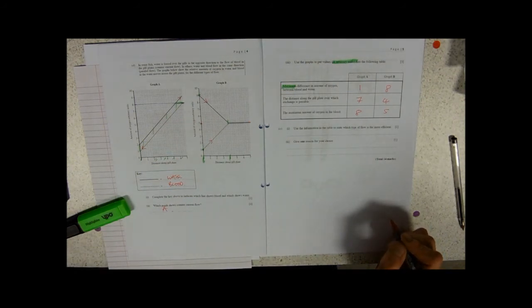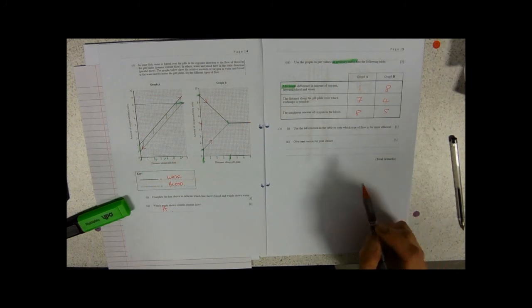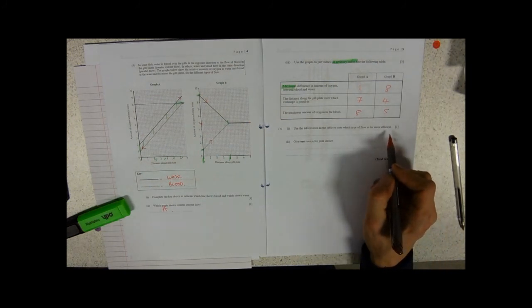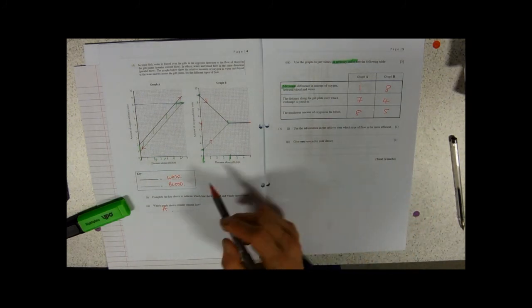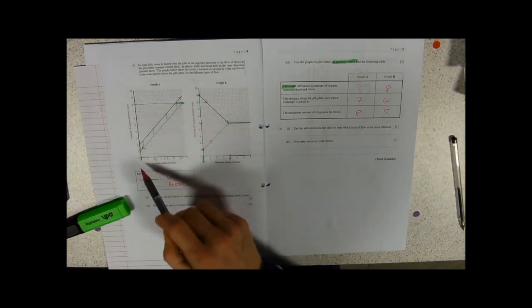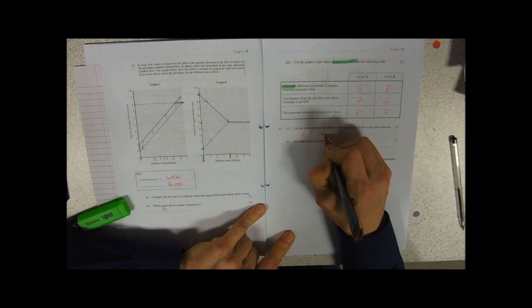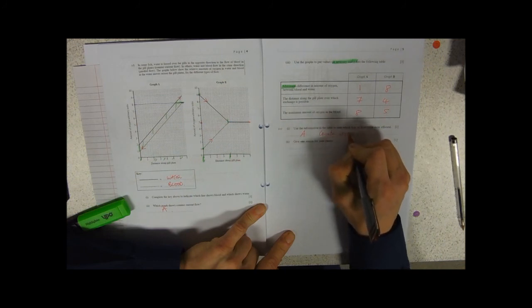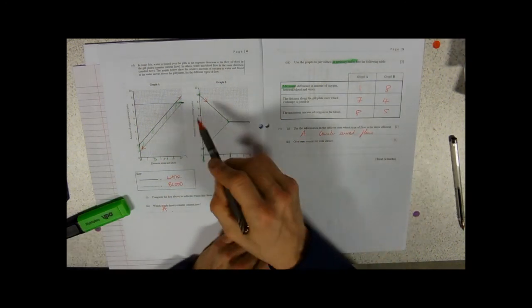We'll be fine there. Use the information in the table to state which type of flow is more efficient. You should just know this anyway. It's more efficient in graph A, the counter current flow. So either graph A or counter current flow. So you don't even need to use this information to work that out.